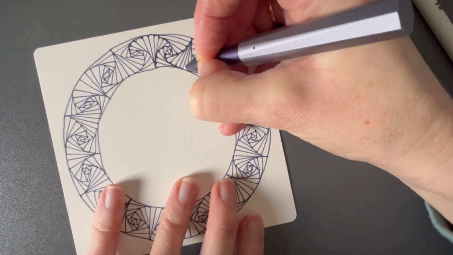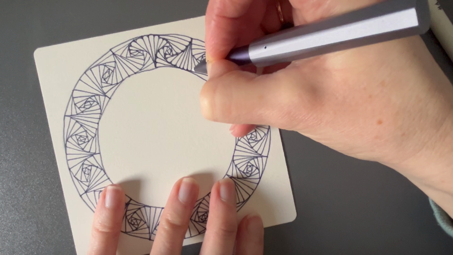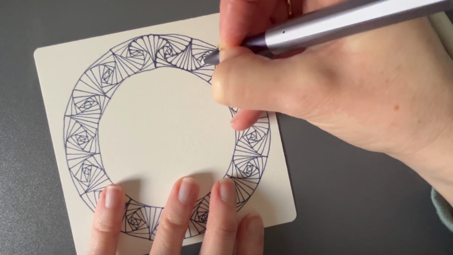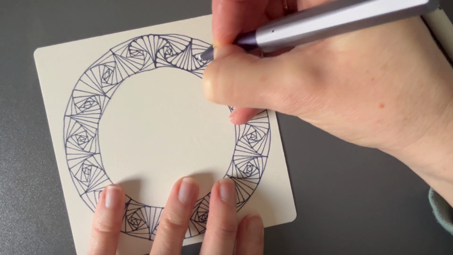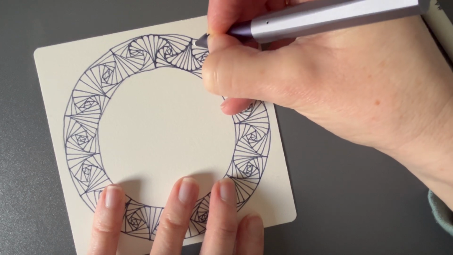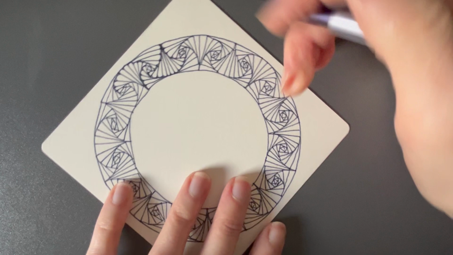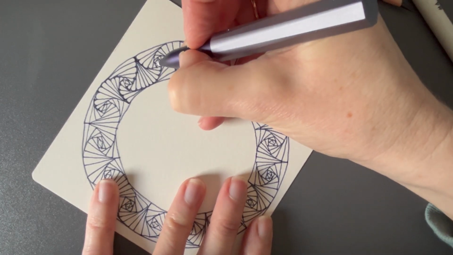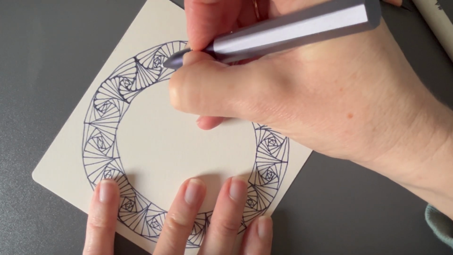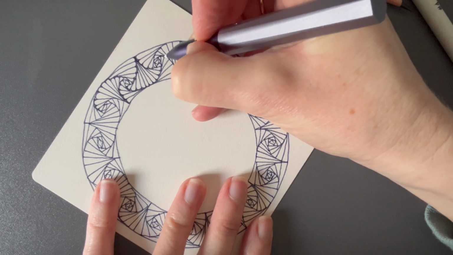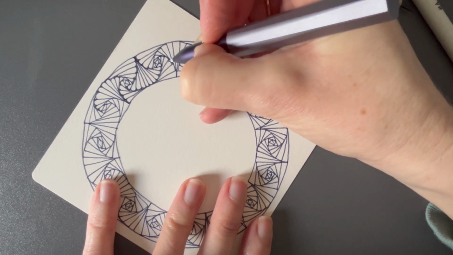So I'll go all the way around here, and then you can either join along as I go, or you can wait until I get to the end and see what the tangle looks like, and you can decide whether or not you're going to add this rounding to yours.